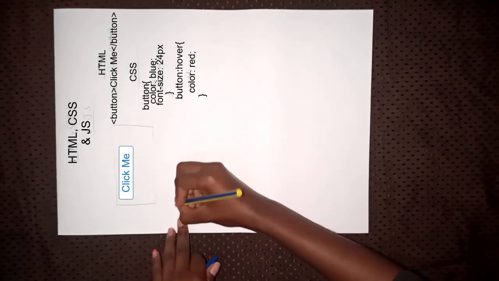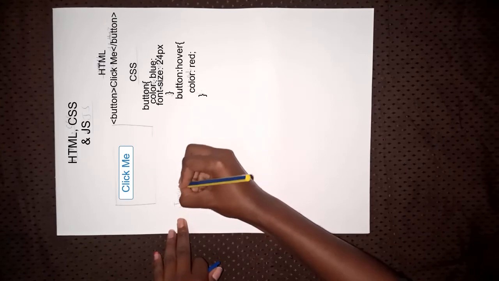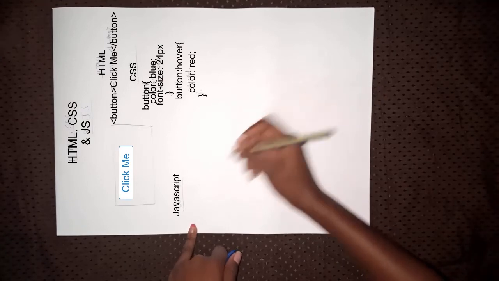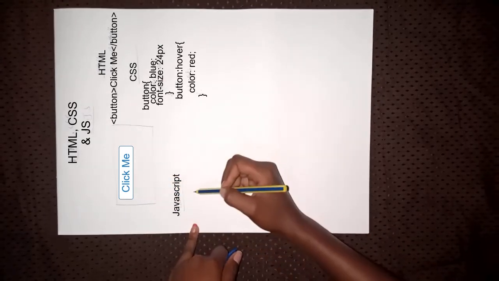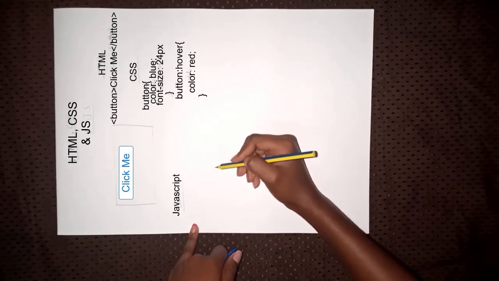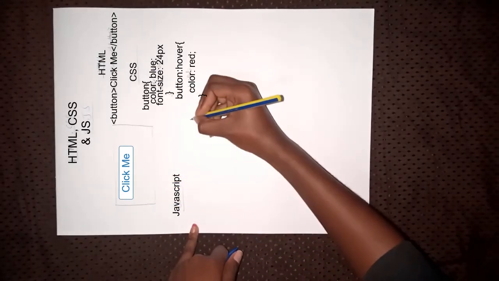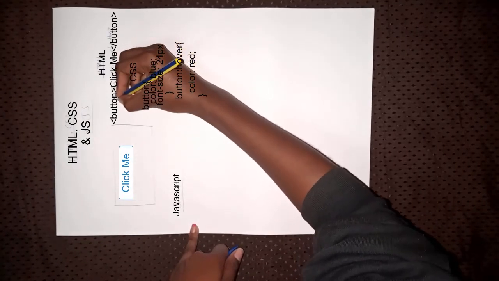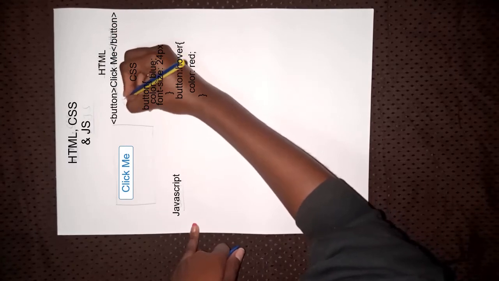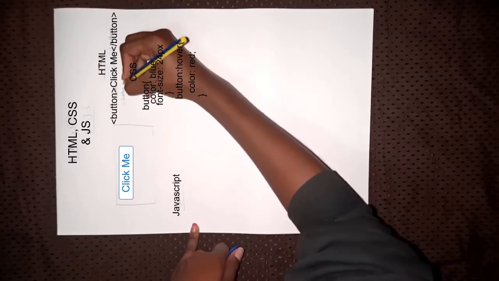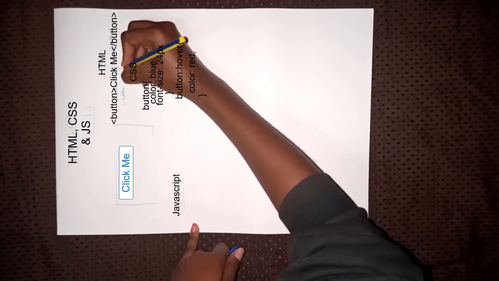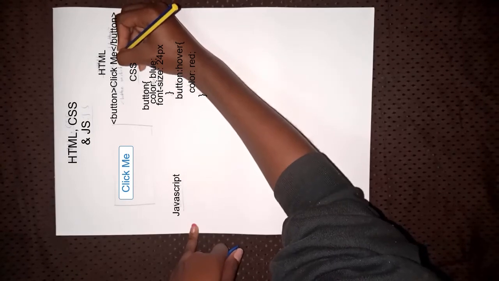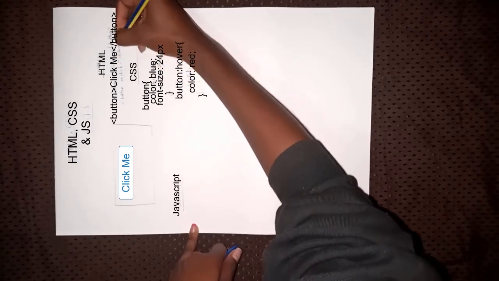And then the JavaScript now brings in interactivity. So when we talk about interactivity, we're talking, when I click this button, I want this action to happen, okay. So for the JavaScript, we may have something here, okay, in your HTML. Let's just erase this. Let's say put button on click, then we can call it clicked, okay.